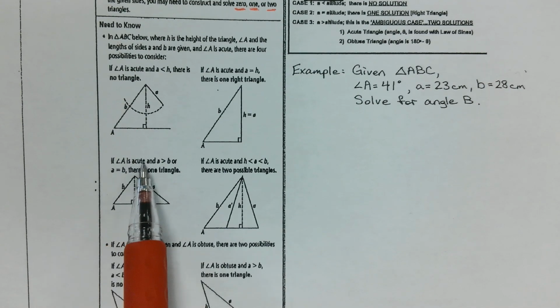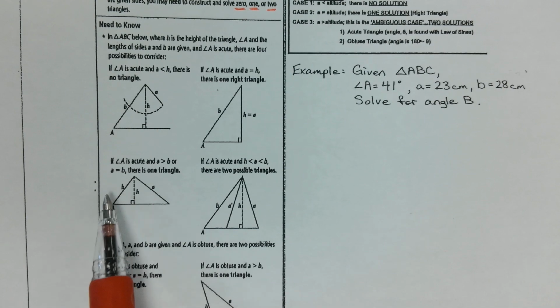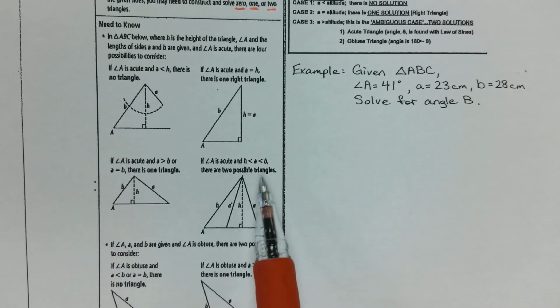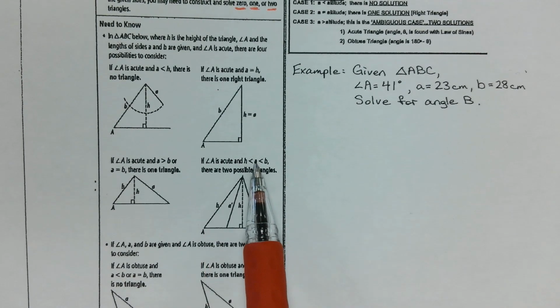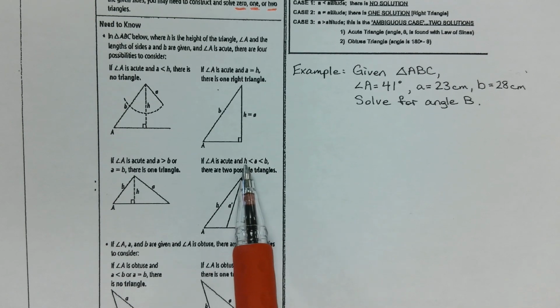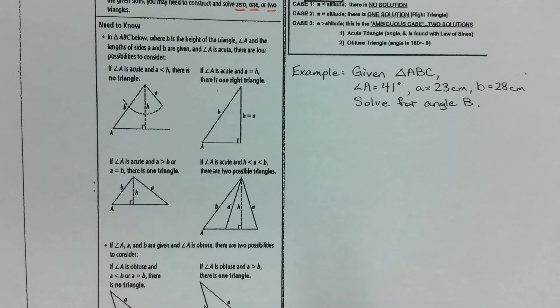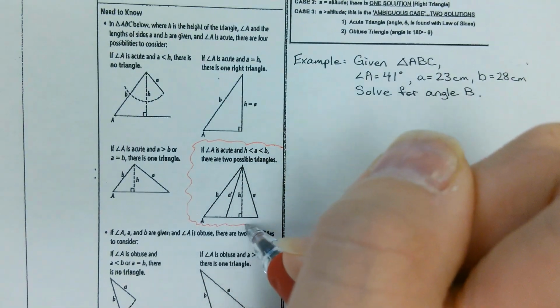If A is an acute angle and a is greater than b, then you can draw one triangle. And lastly, if A is an acute angle, but a is less than b and greater than h, that's when it's an ambiguous case and you can do two possible triangles. So this is the only condition right here where you actually have two.